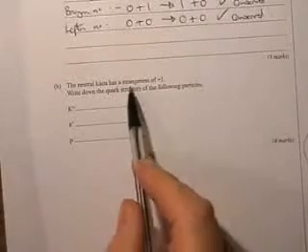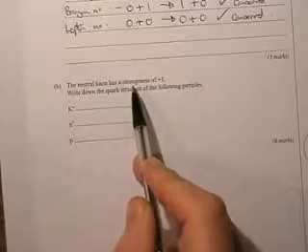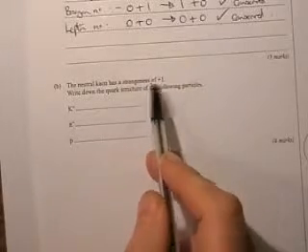Right, part B. The neutral kaon has a strangeness of +1. Write down the quark structure of the following particles. So it's got a strangeness, so we know that we're dealing with strange particles. In other words, we're dealing with S quarks.